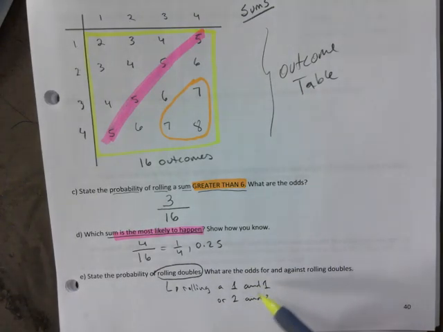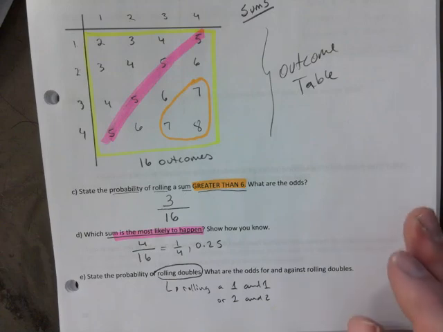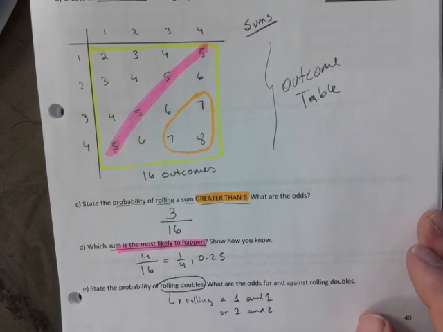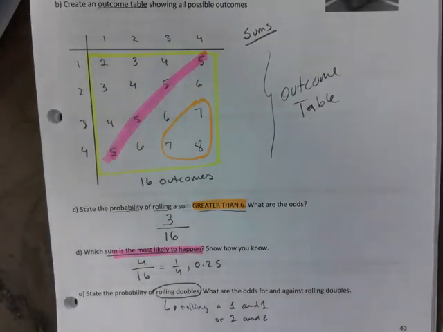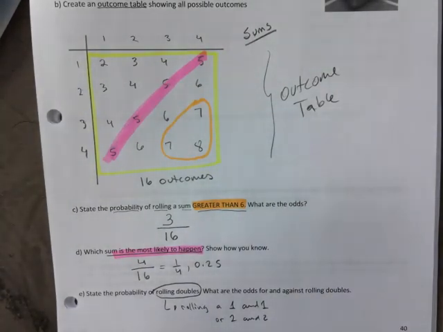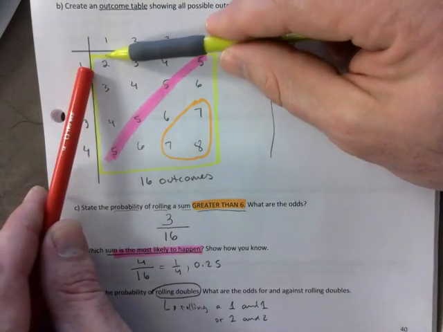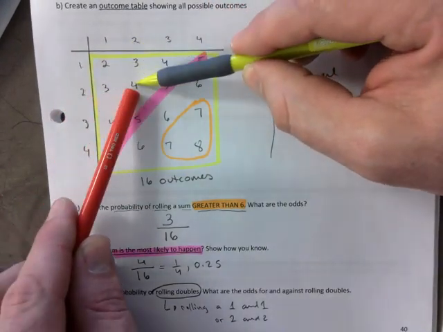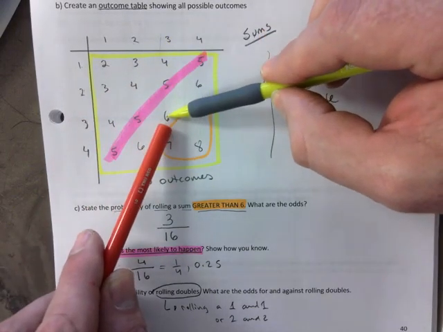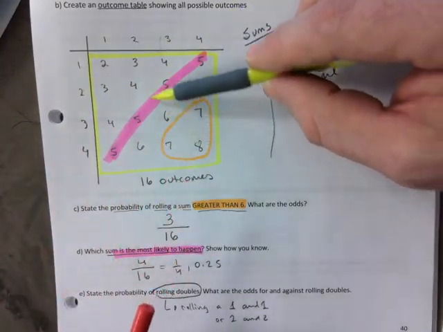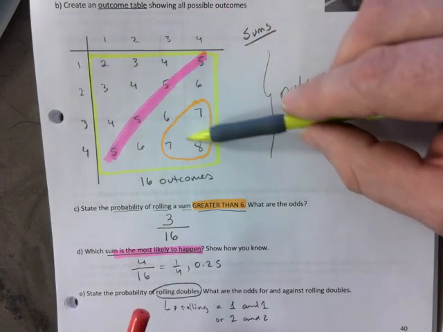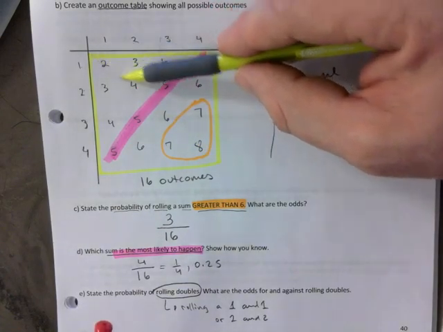Doubles is getting both of the same. It's harder to see it on this outcome table, but where are the doubles? Let me use two different pens here. A 1 and a 1, a 2 and a 2, a 3 and a 3, a 4 and a 4. So it's these four here where you would get a double.